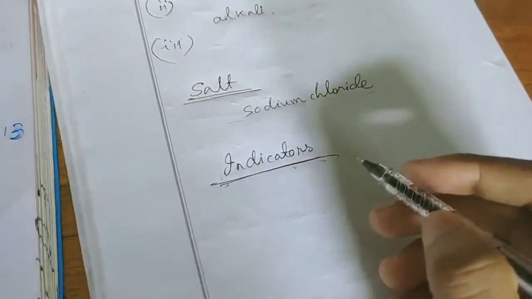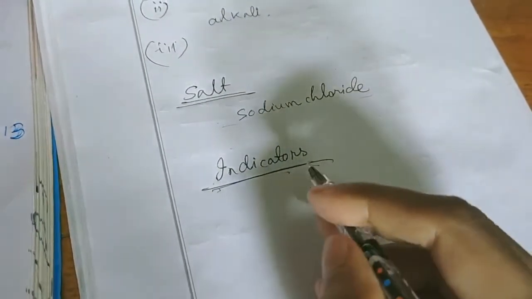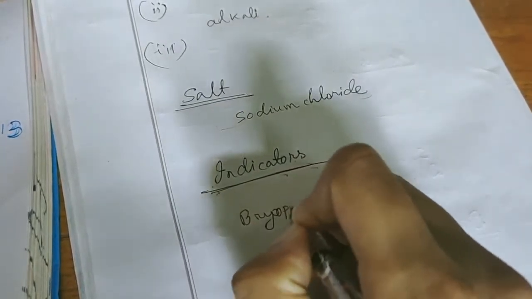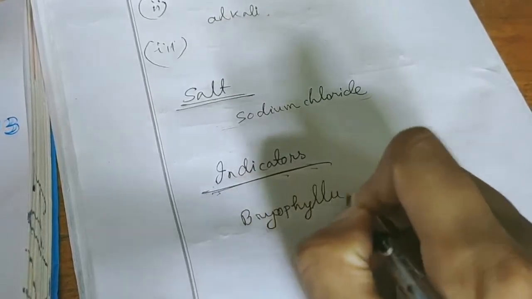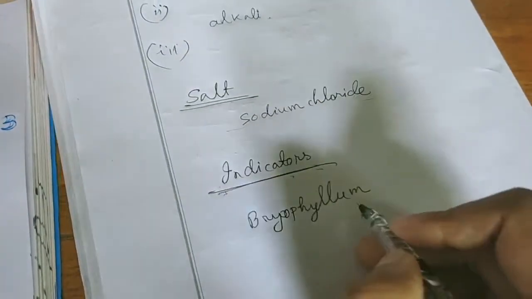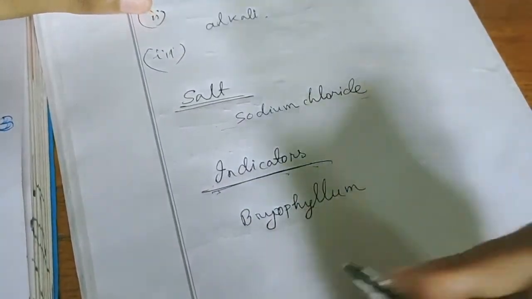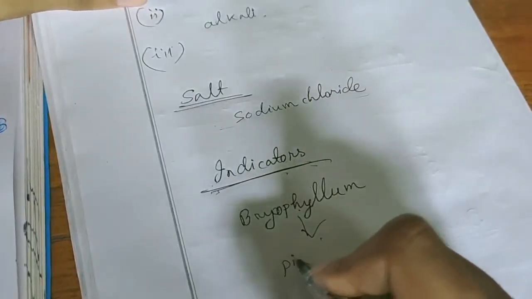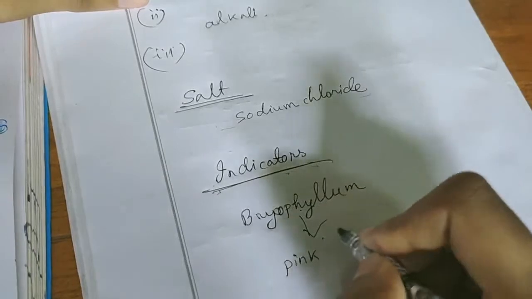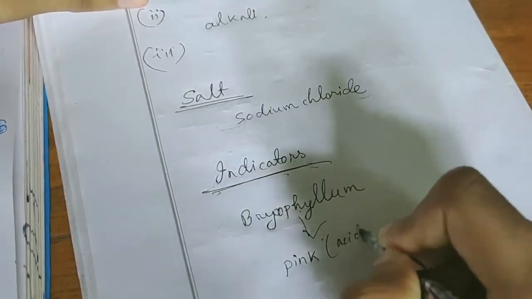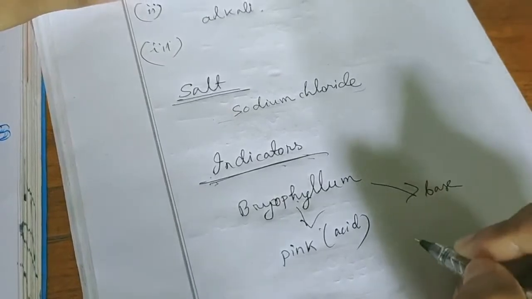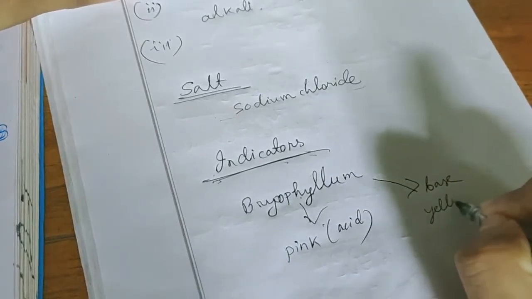For example, there is a natural indicator, bryophyllum. If you mix it with acid, it will turn pink, and if you mix it with base, it will turn yellow.